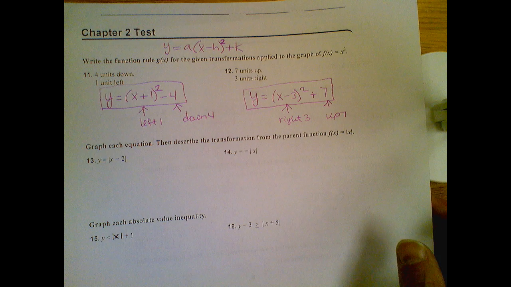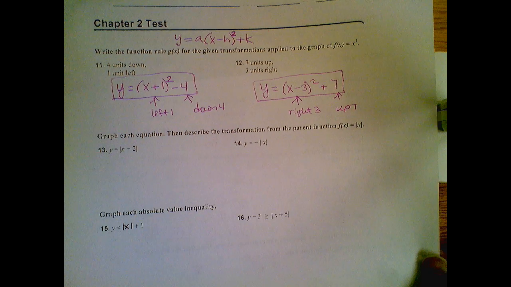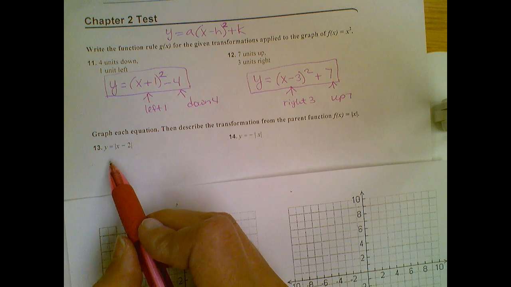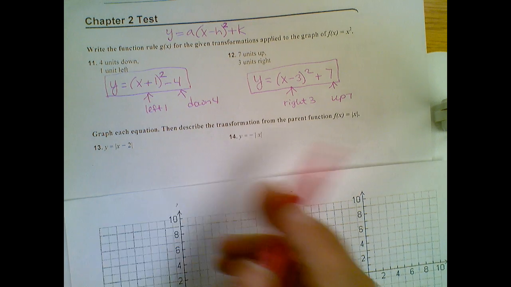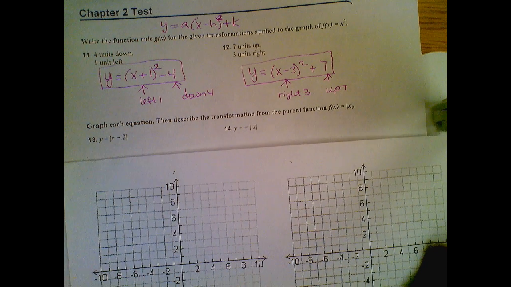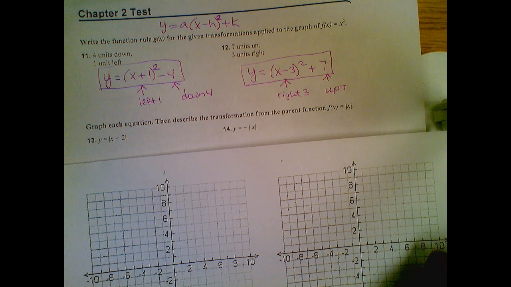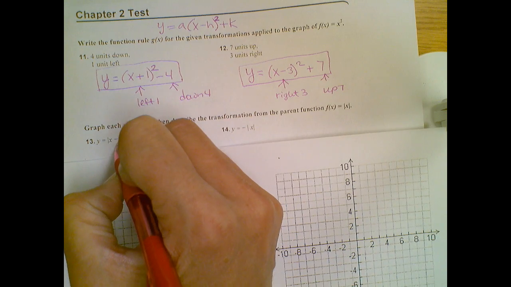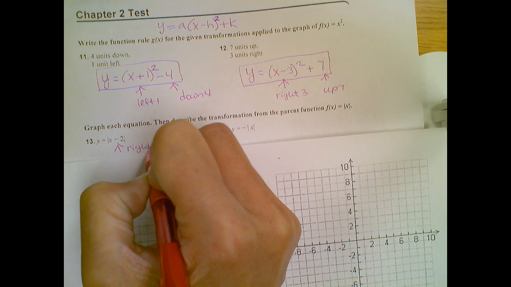Alrighty, now the next one, we're going to grab some graph paper again. We're still using those transformations. And the first one, number 13, says that it's the absolute value of x minus 2. There's absolute value bars, so we know we're going to get a V shape because of those bars. And then it says -2 inside, so it's going to go to the right 2 units. Okay, so that would be our transformation. We'd say to the right 2.